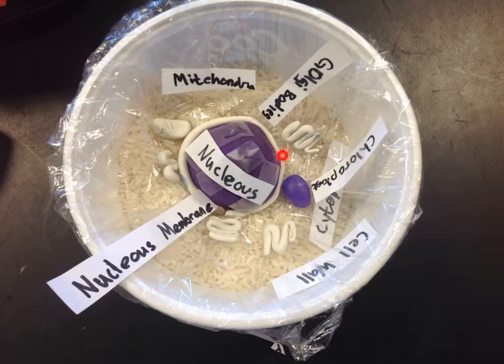Here we have the nuclear membrane. It surrounds the nucleus. It allows certain substances to pass between the nucleus and the rest of the cell. Now this blue or purple piece of clay right here in ball-like form is found near the center of the cell, and it controls the cell activities.